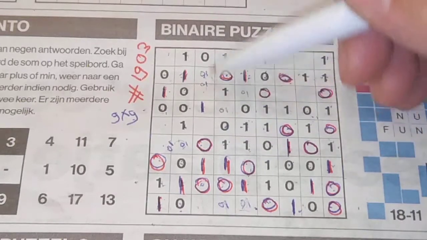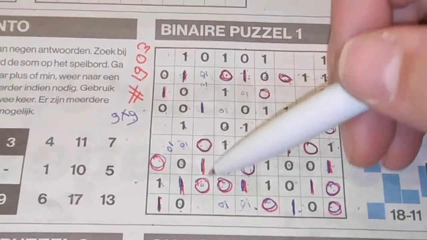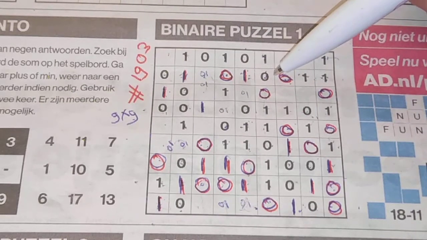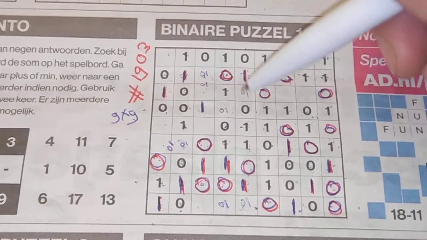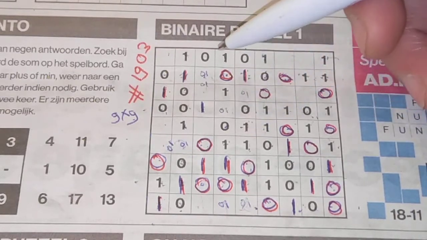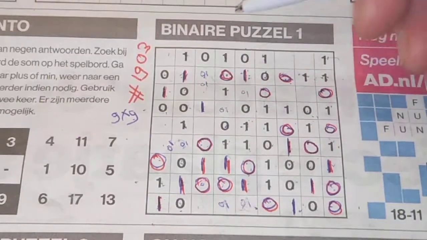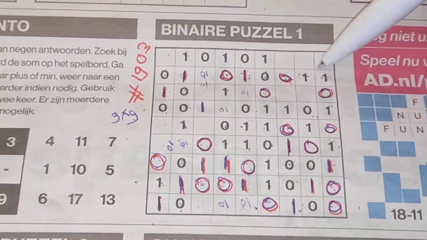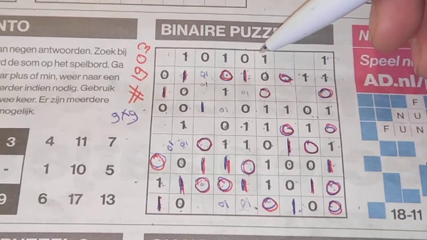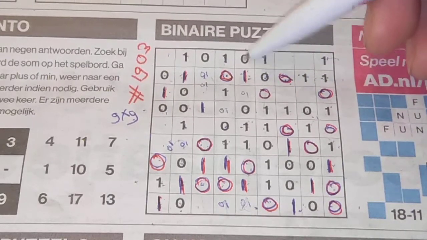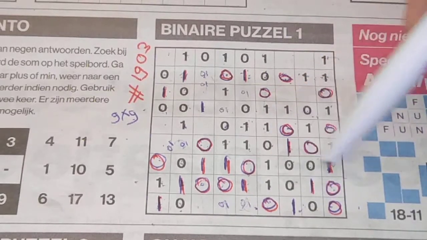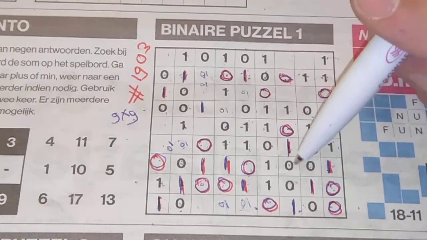So we have 1, 2, 3, 4. Oh, 10. 100. Do we have a 100 here? No. Alright.